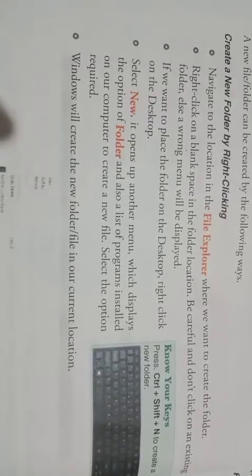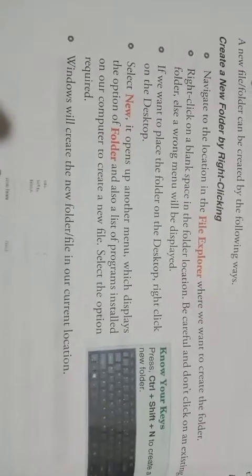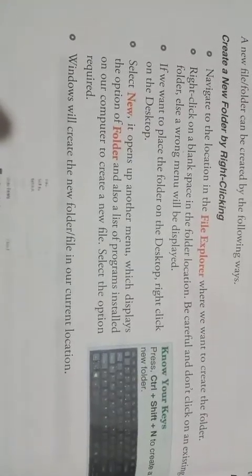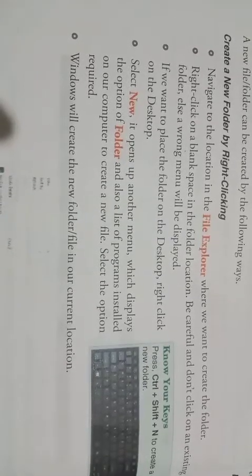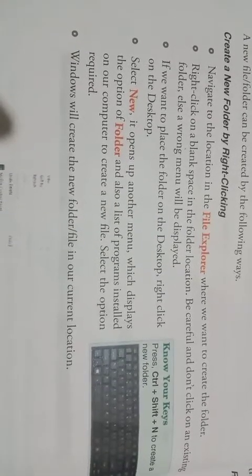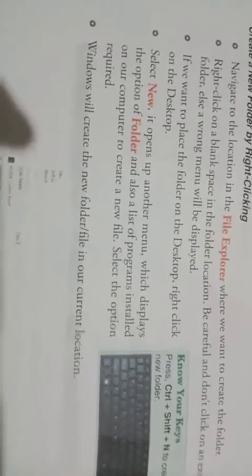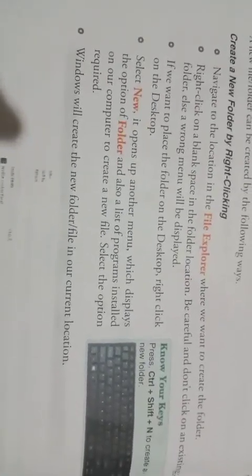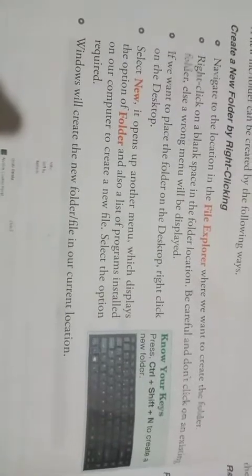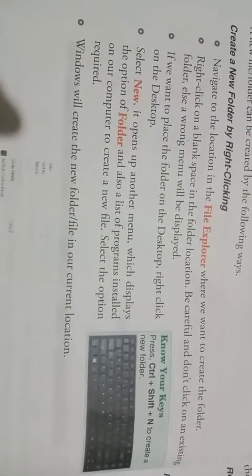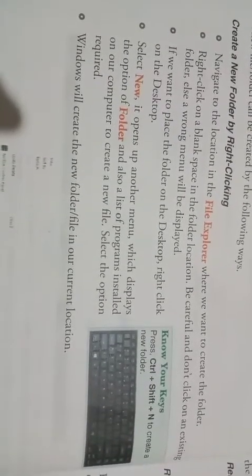What happens? First of all, you have to right click on the blank space in the folder location. Don't click on an existing folder. Existing folders means folders that are already available in the system. Otherwise the wrong menu will be displayed.